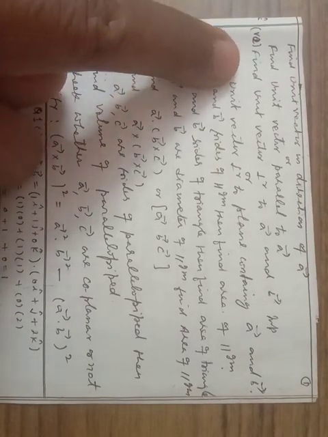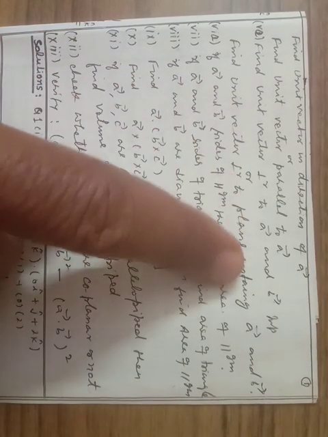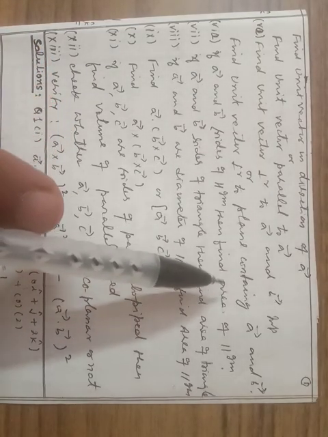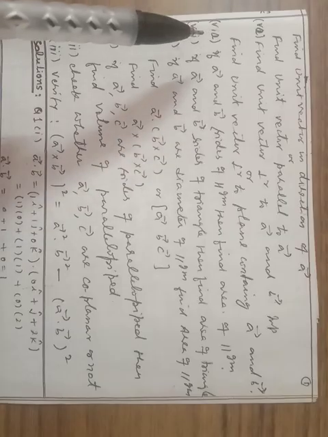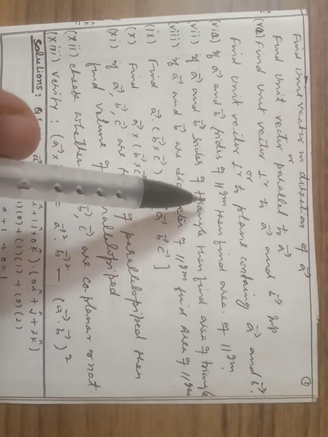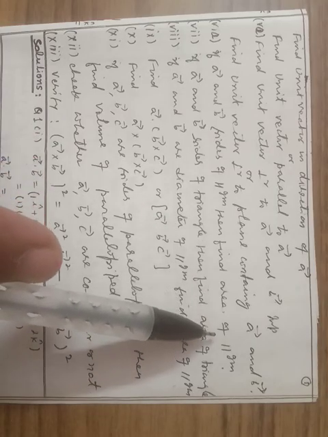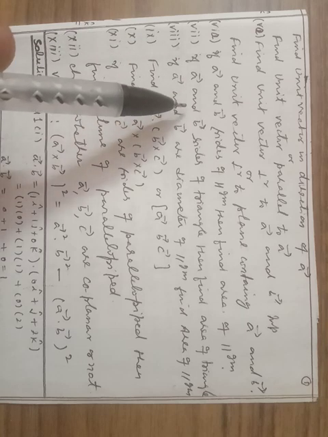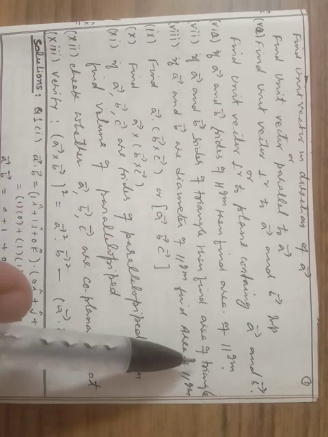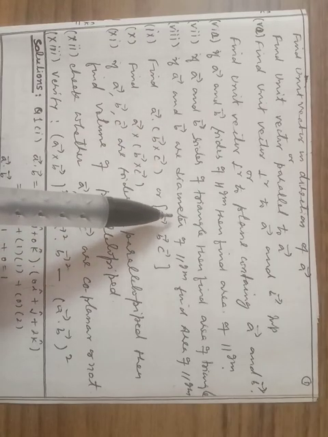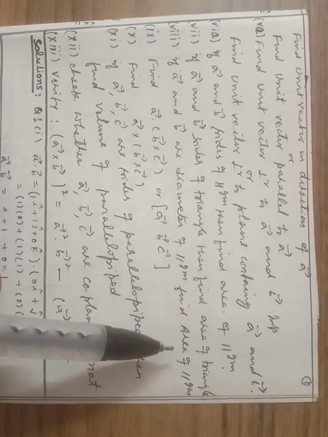Next point, find unit vector perpendicular to a and b, and find unit vector perpendicular to plane containing a and b. Next part, if a and b are sides of parallelogram then find area of parallelogram. Next part, if a and b are sides of triangle then find area of triangle.